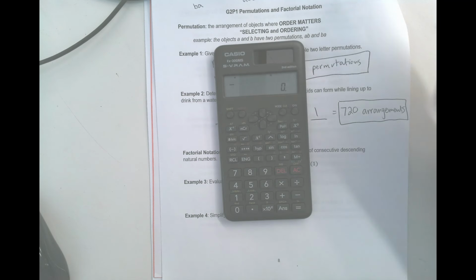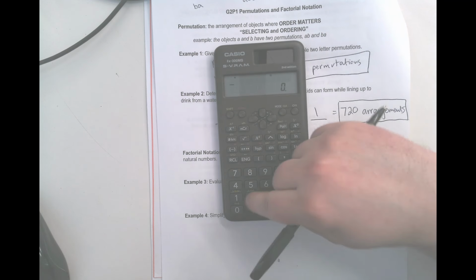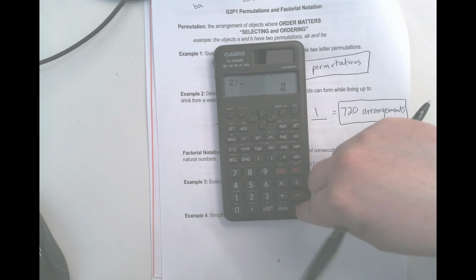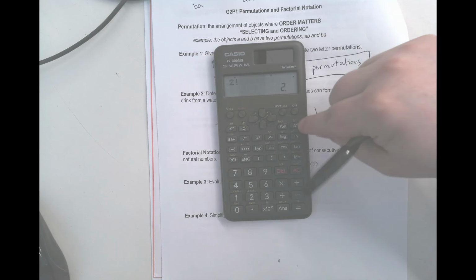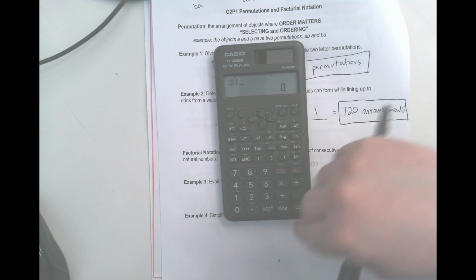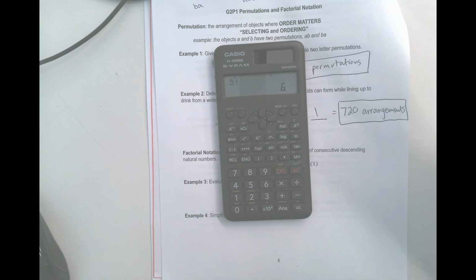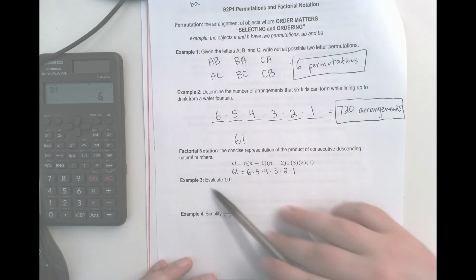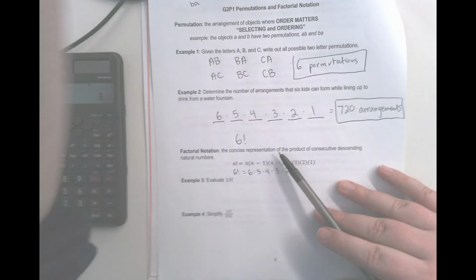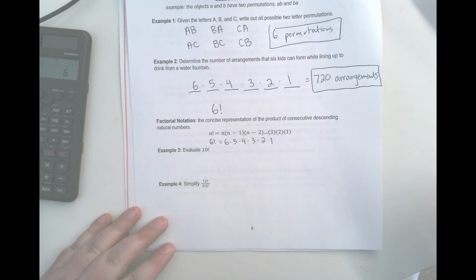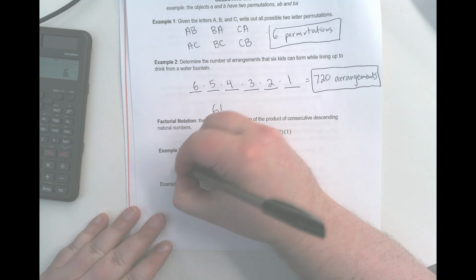Just going back up to the two examples I did at the top, what we did in the first one with the AB and BA is 2 factorial. The answer is 2. And then when we threw in the third letter, ABC, that was 3 factorial, and the answer was 6. Okay, so this is going to be very important notation. We're going to take a look at 2 examples here and just see how we evaluate factorials.